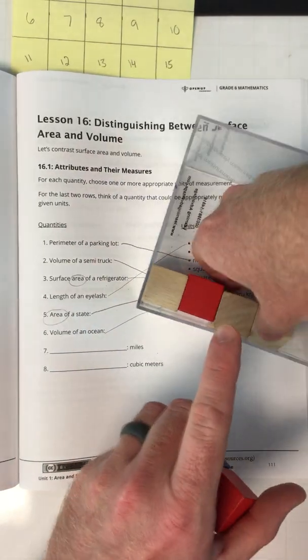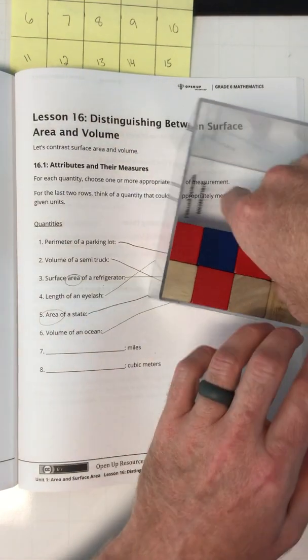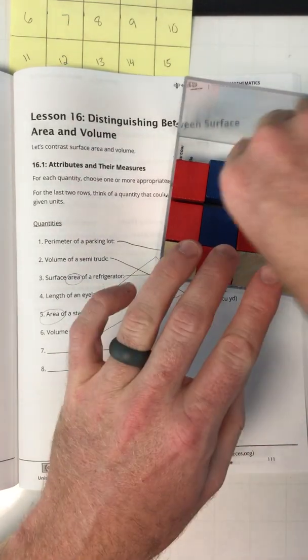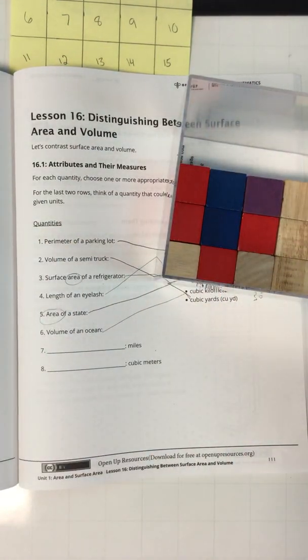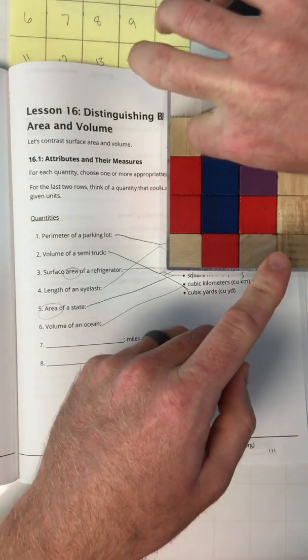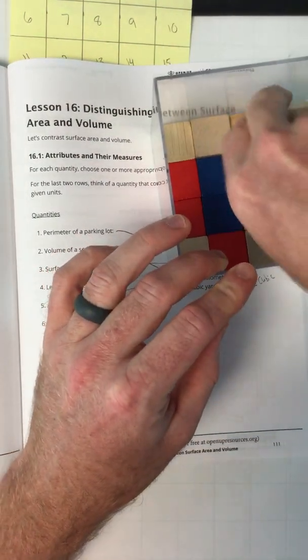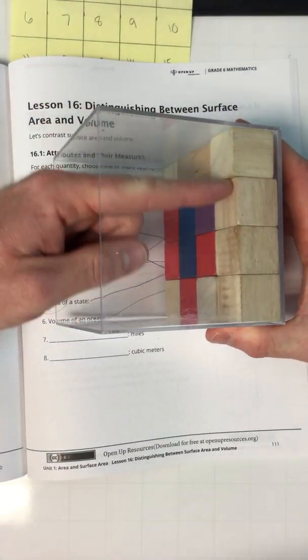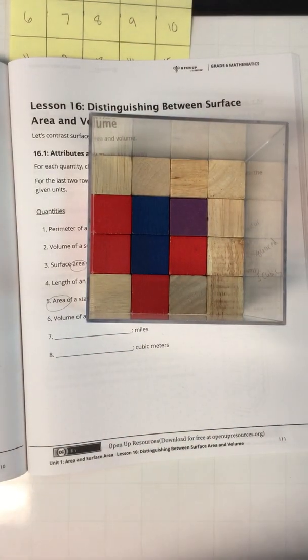So that's 1, 2, 3, 4, 5, 6, 7, 8, 9, 10, 11, 12, 13, 14, 15, 16, but that's only one row of this cube. So we can see that's only a small part of the cube. I have to fill the whole cube up. So I need to keep going. I need to keep adding cubes.